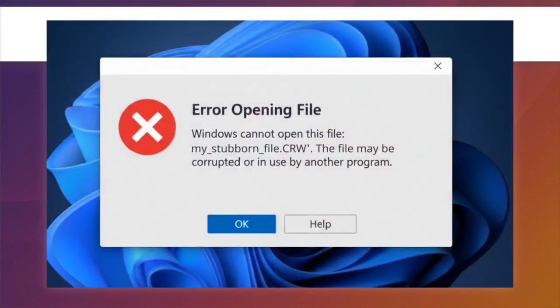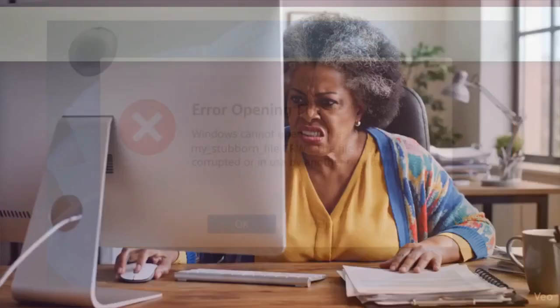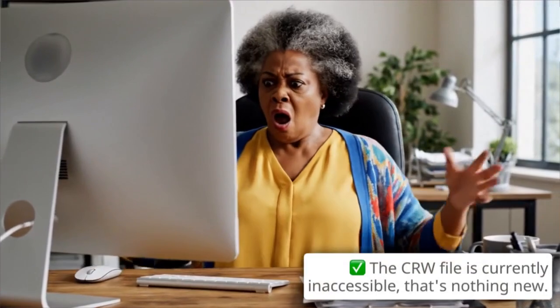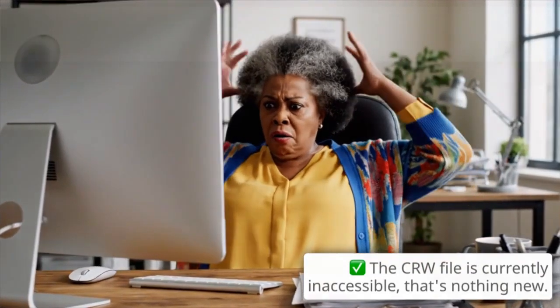If you still can't open the CRW file, it's okay. The file is failing for a technical reason, not a silly one. Before we apply the universal solution, let's review the most likely root causes of the error.